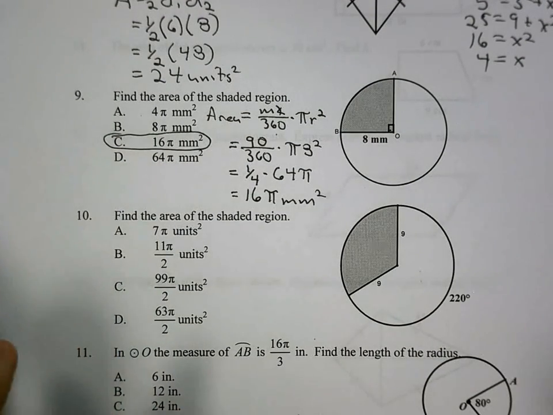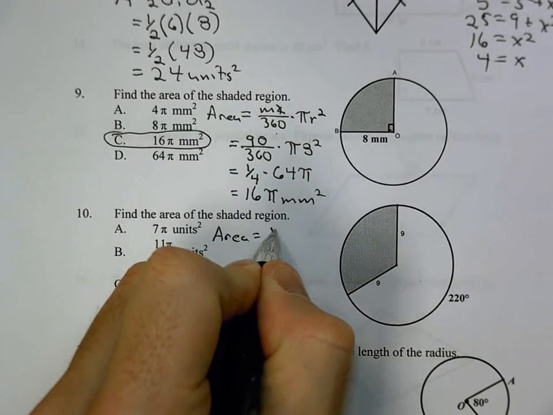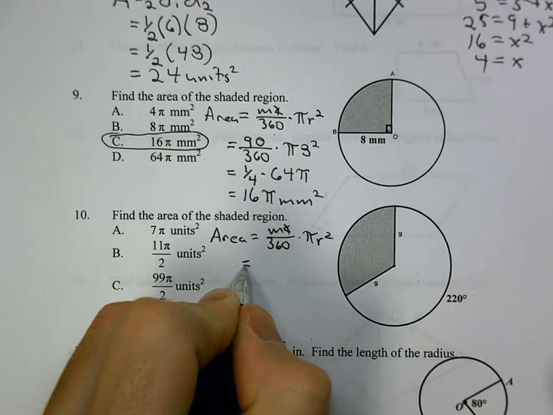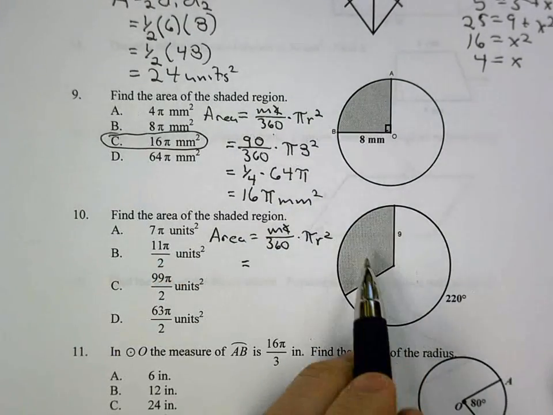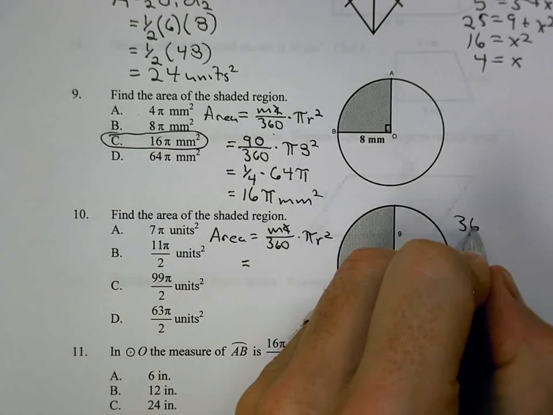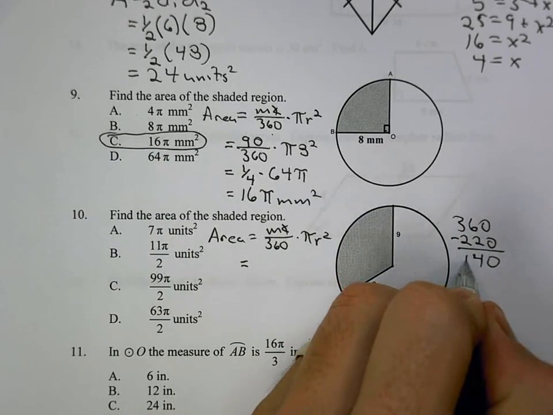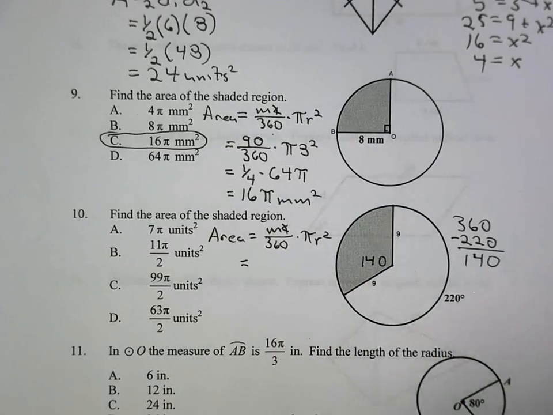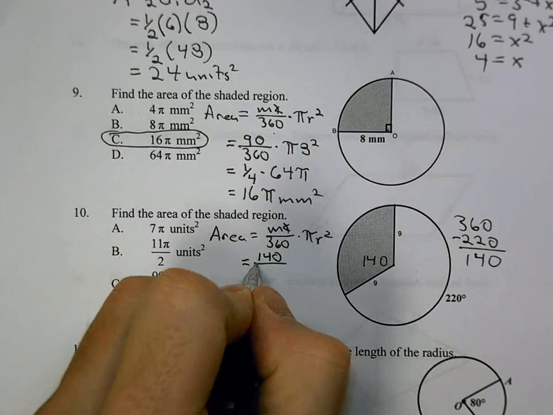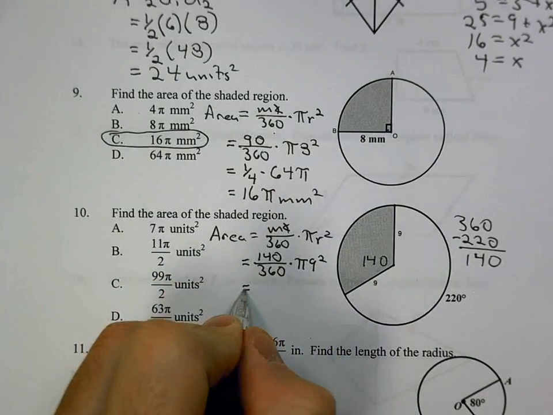For number 10, same idea as number 9. The area is equal to the measure of the angle over 360 times pi r squared. We need to make sure we pick the correct shaded region. 220 is all of this. We don't want that. We want 360 minus 220. We want the 140 degrees. So make sure you're clear on that. Find that shaded region. So it's 140 over 360 times pi 9 squared.